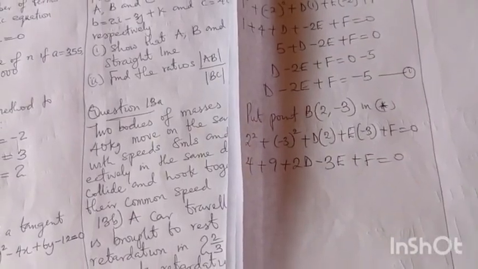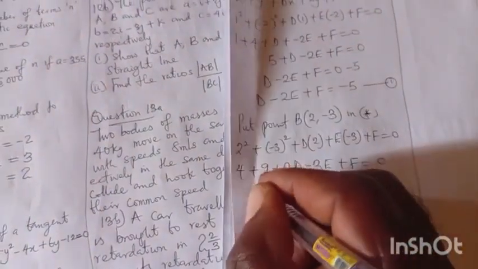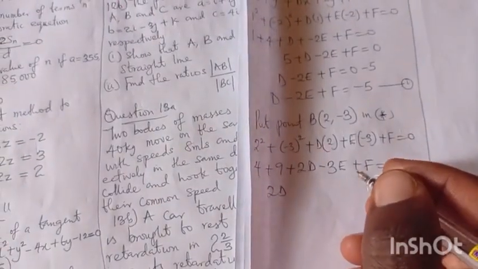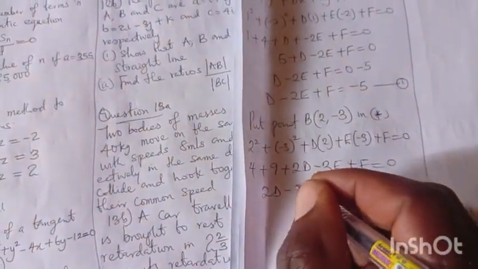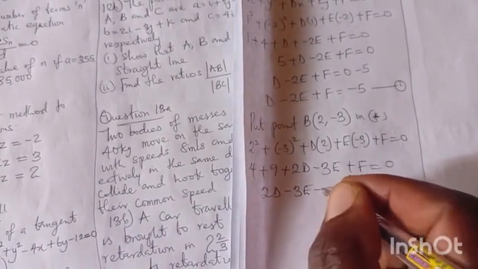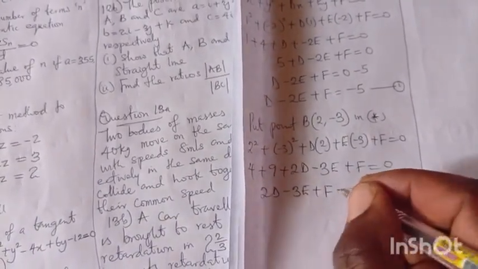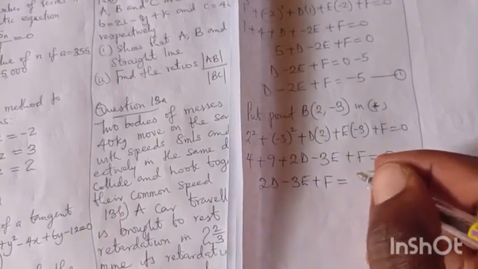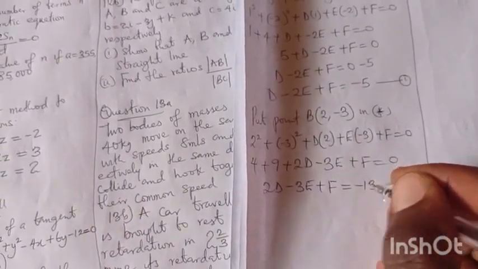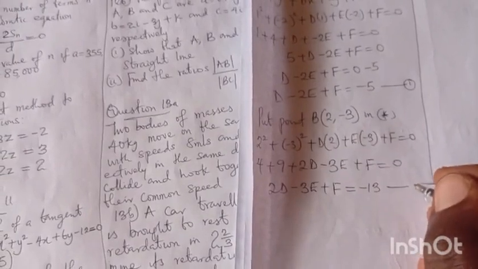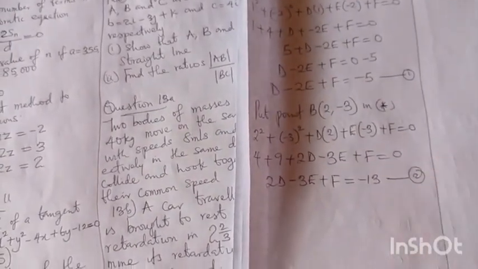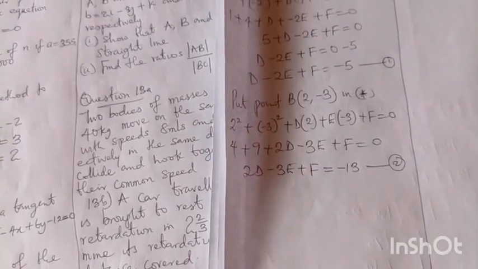When you perfect everything, what are you going to have? I'm having 2d minus 3e plus f equals to what? Minus 13. That's equation what? Equation 2. If you have done your equation 2, we must get the same thing.